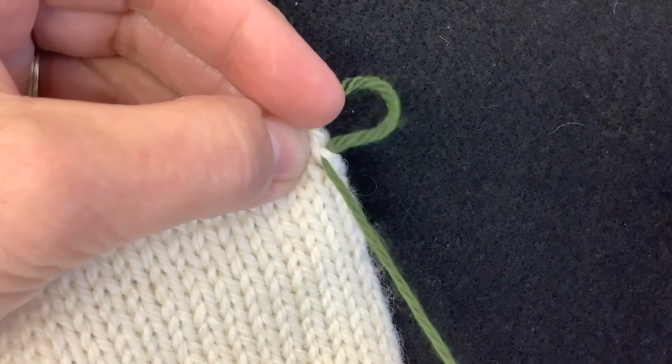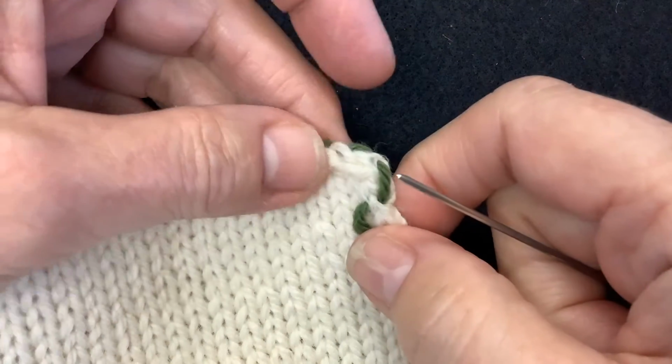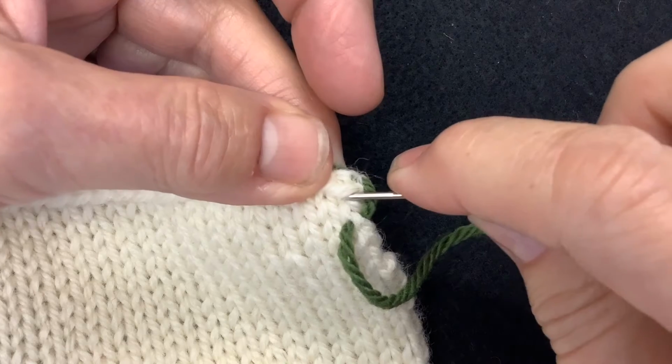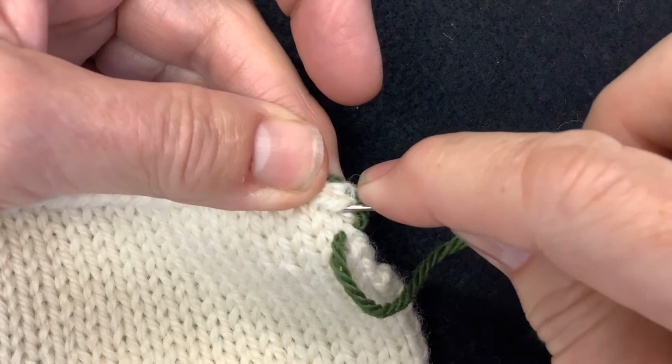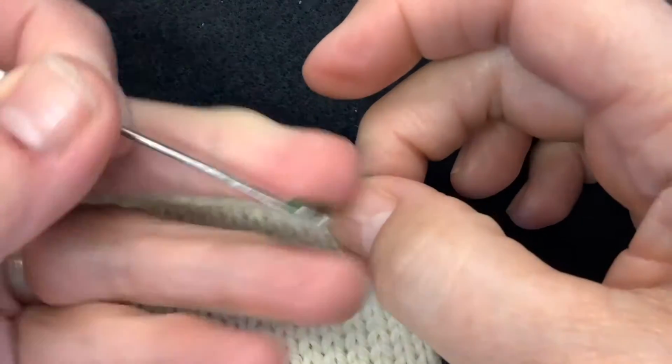I pull the yarn through. And I want to make sure that that strand stays on the back of the fabric so that it doesn't show on the front. Now I want to follow the right leg up, and I'm going to split the legs of the stitch above and pull the yarn through.